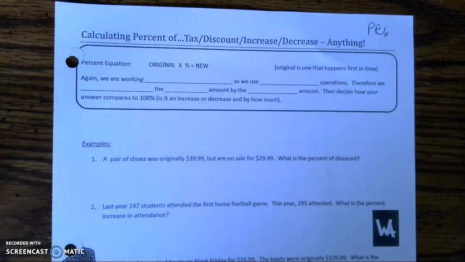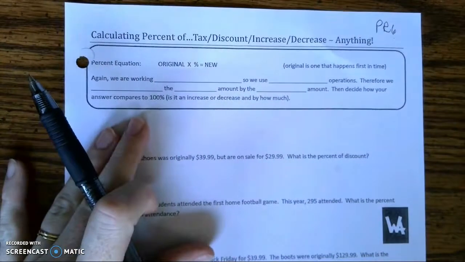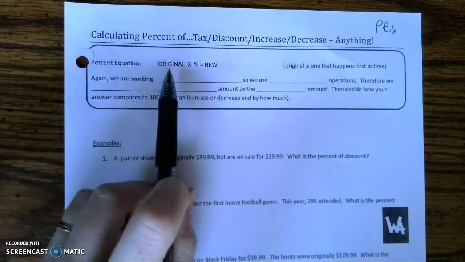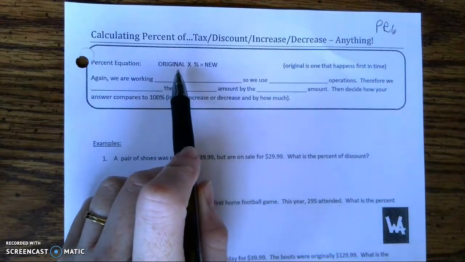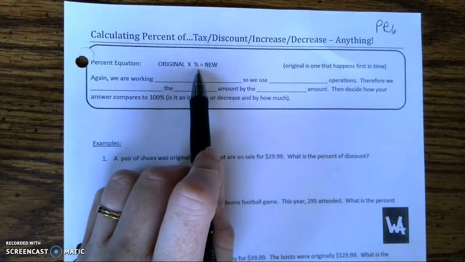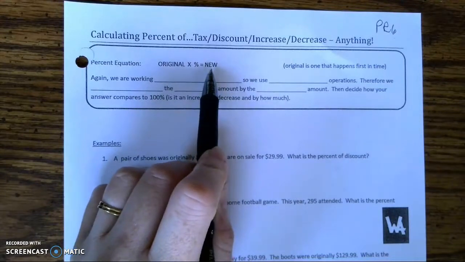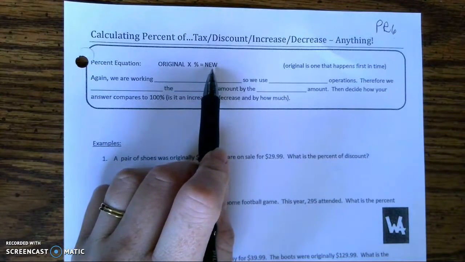Guys, today we're going to be talking about percent of change. So up until this point we have talked about the percent equation. We take the original price or the original amount and we multiply it by the percent in decimal form, and that gives us the new or the sale price.